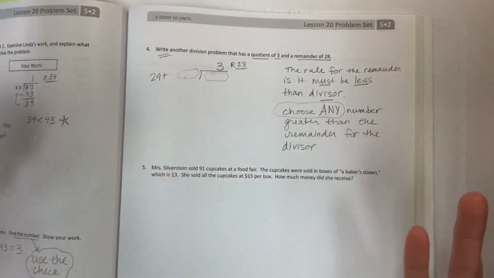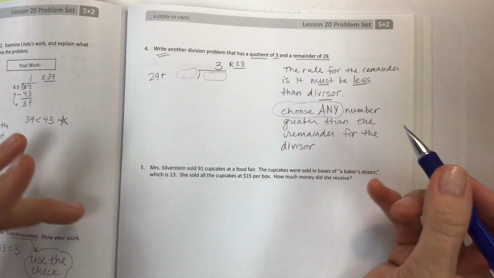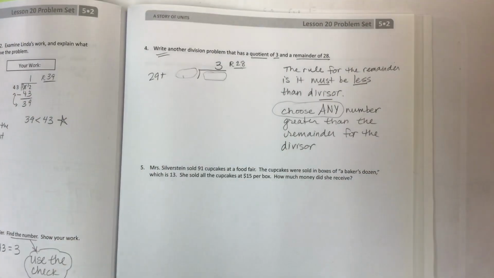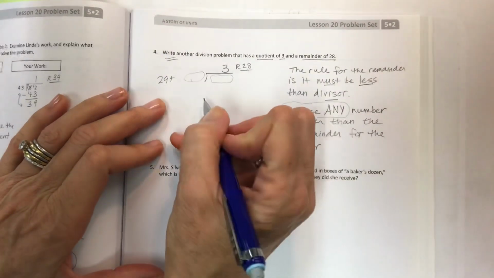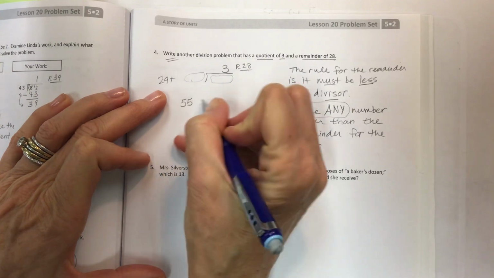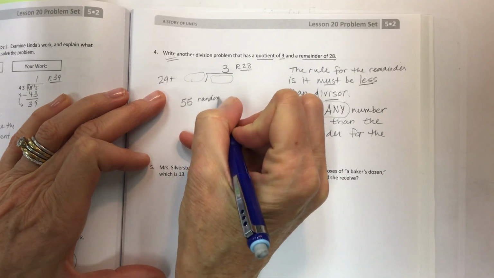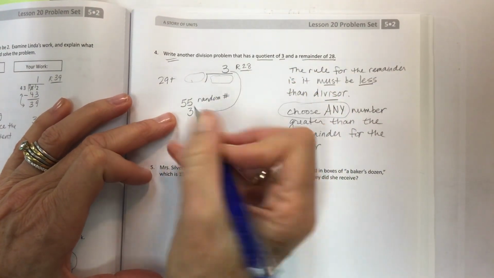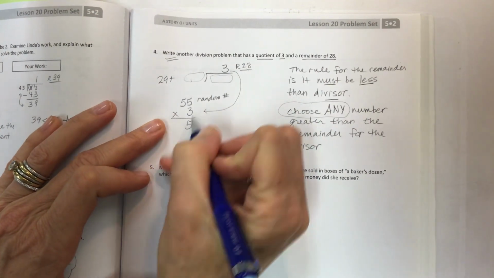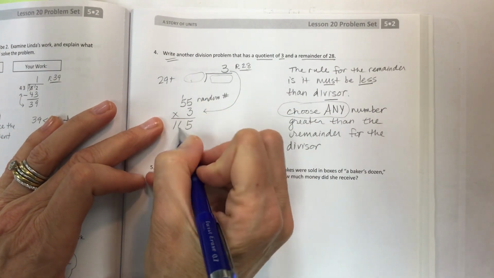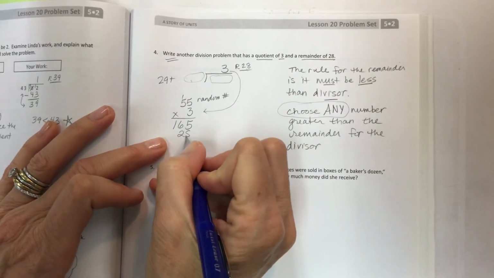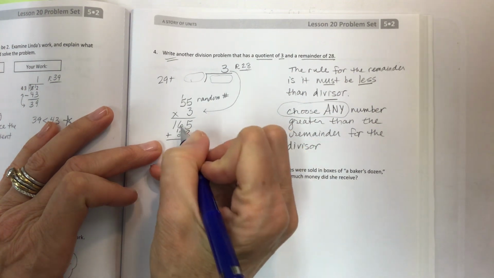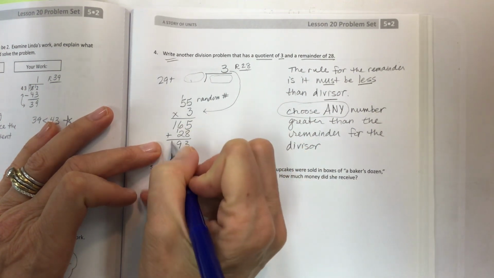29 or over. So you could choose 35, 55, 68, 89. Let's just choose, on the last video I did 35, so let's make it 55. Okay, so I'll make 55 my random number. And then I'm going to multiply by 3. So you take your quotient and multiply. 5 times 3 is 15. 5 times 3 is 15 again, plus 1 is 16, 165. Add your 28. 8, 9, 10, 11, 12, 13, 6, 7, 8, 9, and 1.